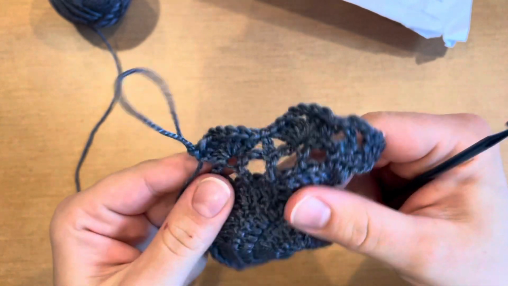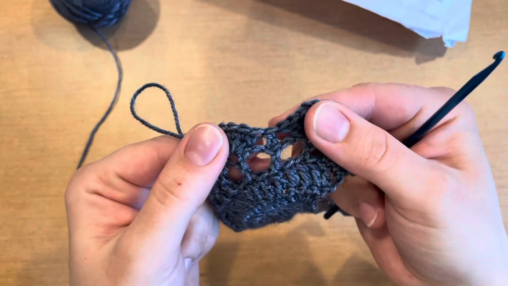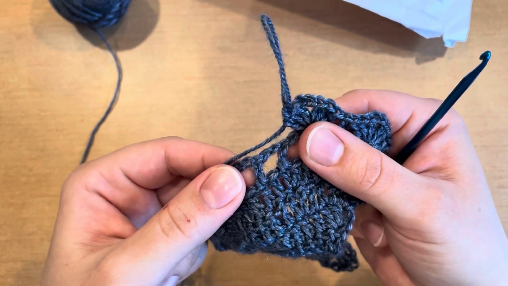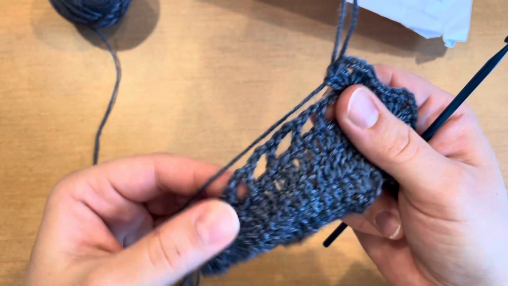And then you keep going, so the pattern is cluster, double crochet, cluster, double crochet, cluster, double crochet, cluster, double crochet.